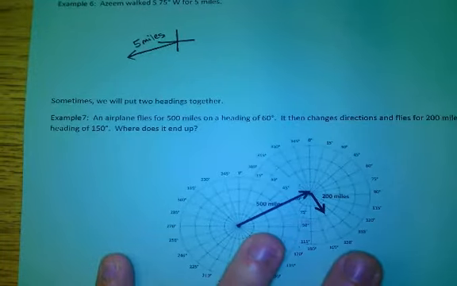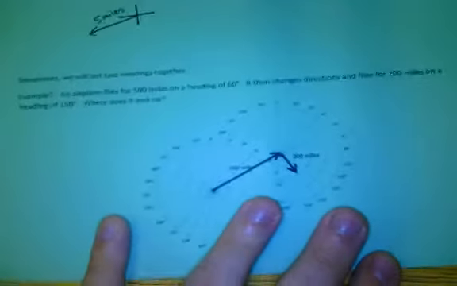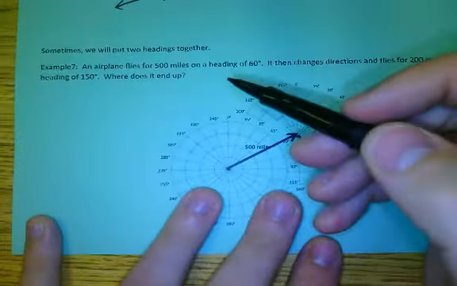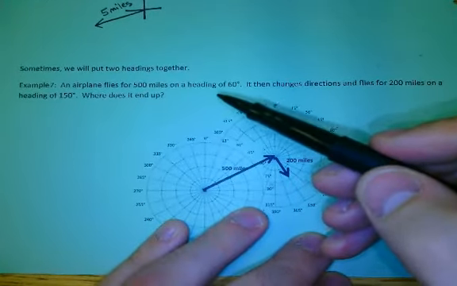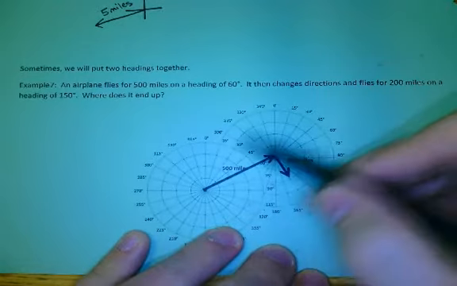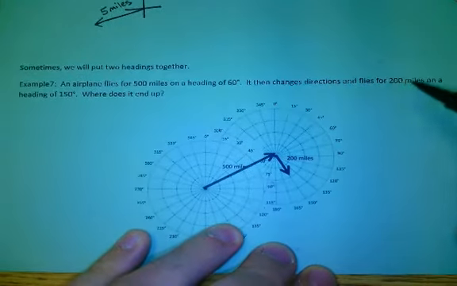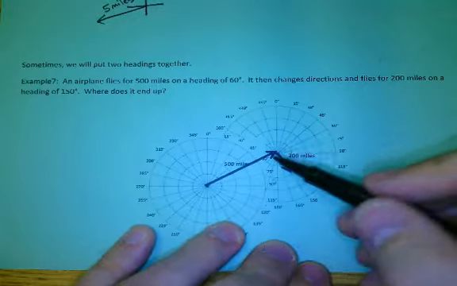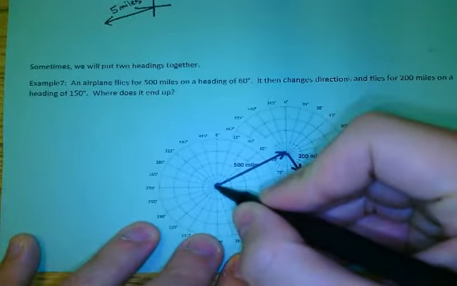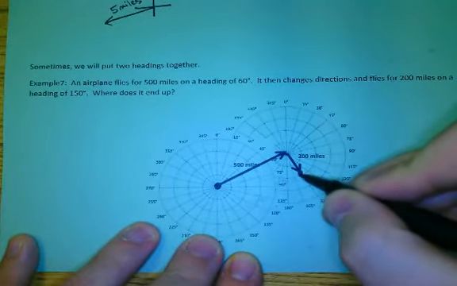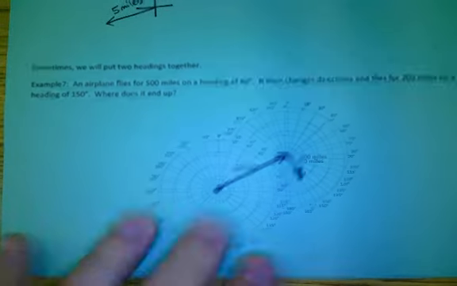Okay, so sometimes you put two headings together. Example 7 really isn't much of an example, so there's not much to go here other than just talk about it. So an airplane flies for 500 miles on a heading of 60 degrees, so it shows us that. And then it changes directions and flies for 200 miles on a heading of 150. So it's just showing you how you can start here and fly two different directions to get here. That's all it's trying to do.